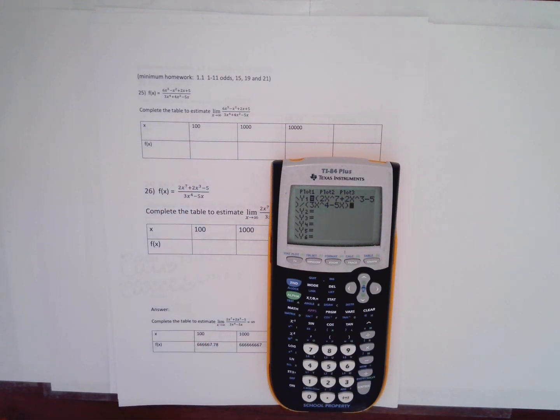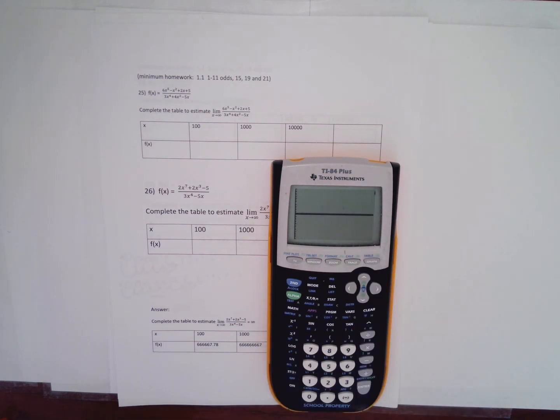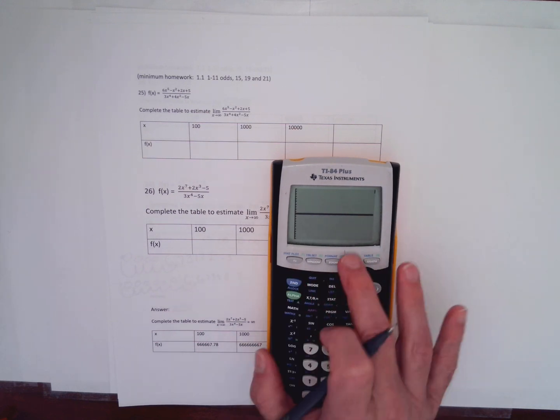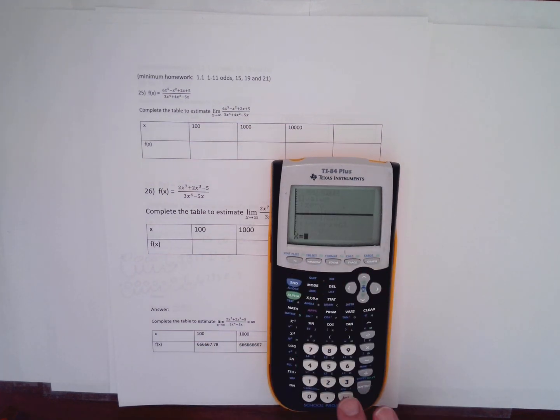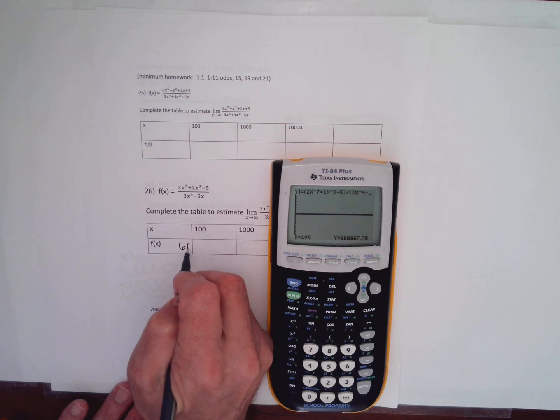Numerator goes in its own parentheses, denominator goes in its own parentheses. This graph is not going to flatten out, but let me show you real quickly how we can find our limit. So second calc, value, type 100 in. When I type 100 in, I get 666,667.